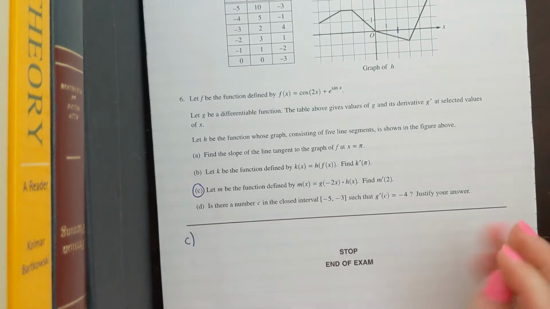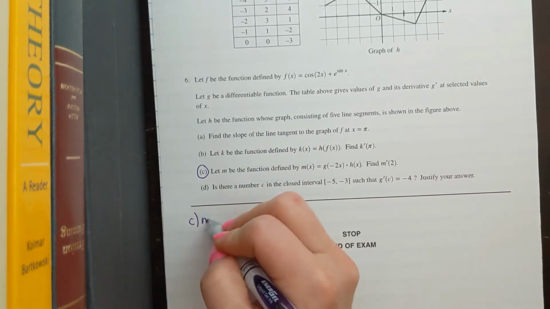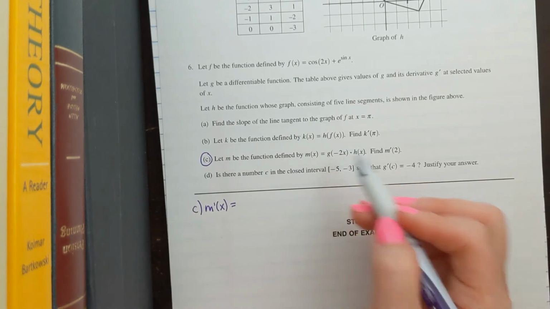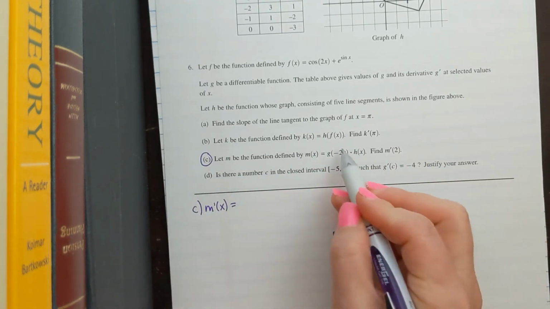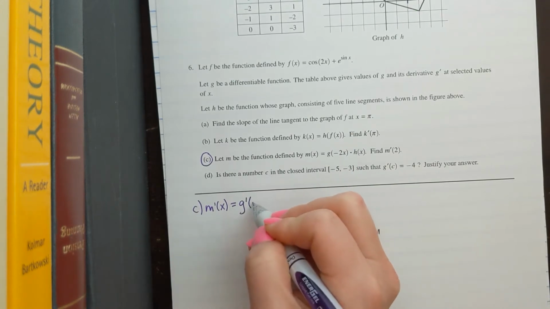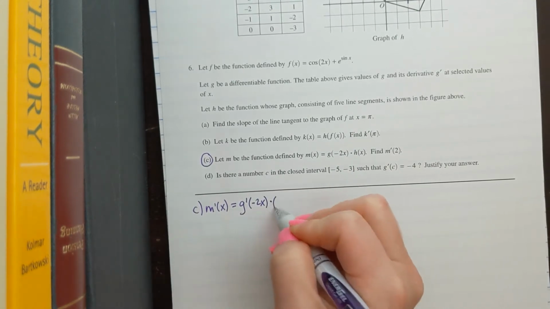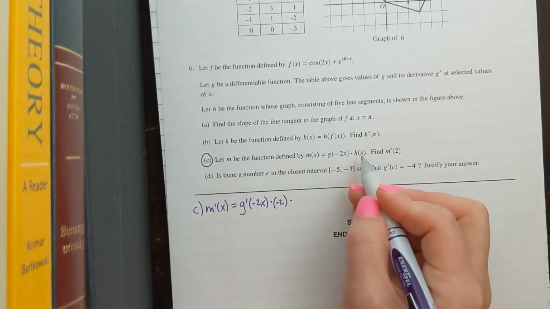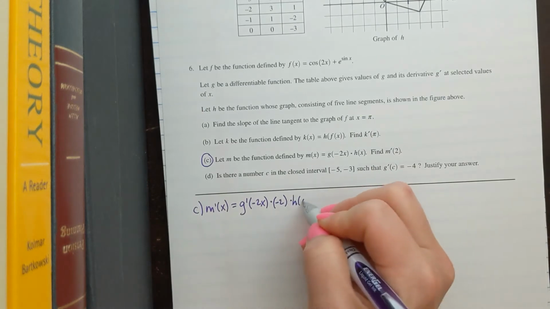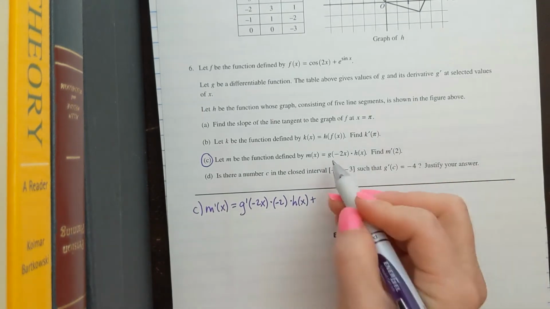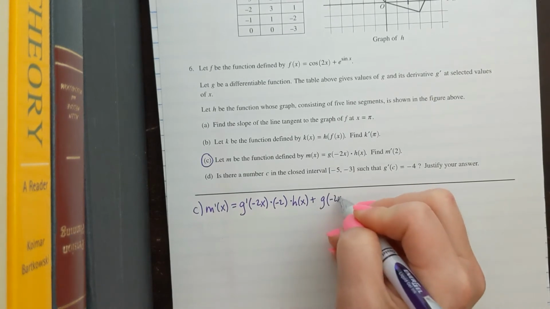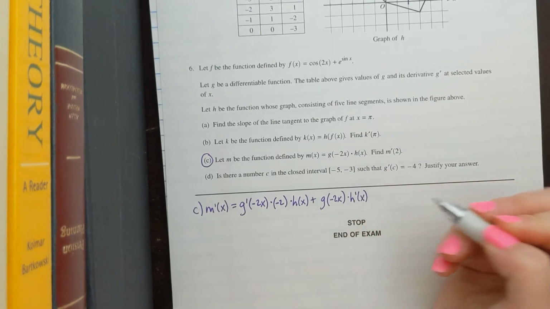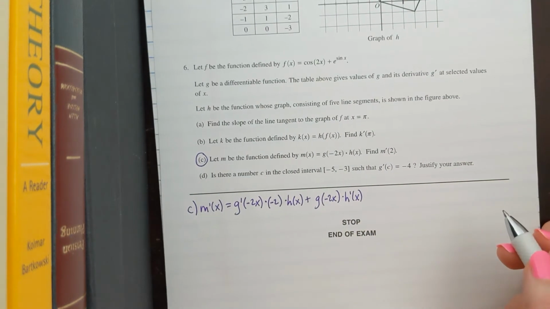So let's take a look at part C. If I want m prime of x, let's start with the derivative of the first function, the derivative of g of negative 2x. That's going to be g prime of negative 2x times the chain, negative 2, the derivative of negative 2x. And then I leave the second function the same. That's product rule. Plus, because it's a product, now I'm going to leave g of negative 2x alone and take the derivative of h prime of x.